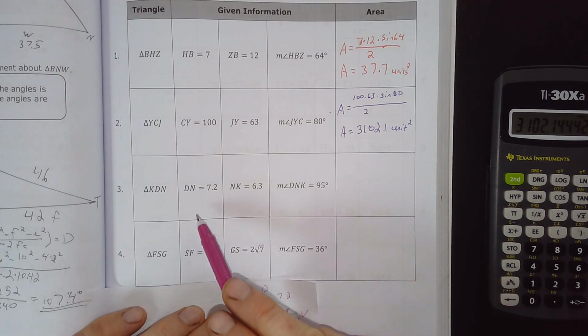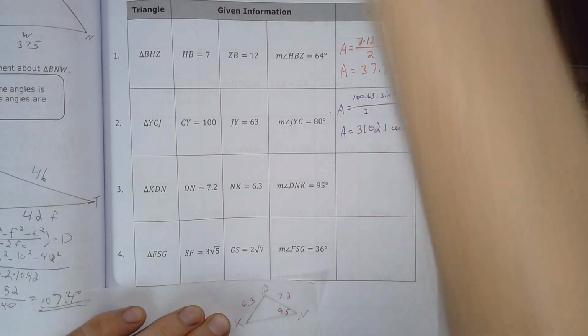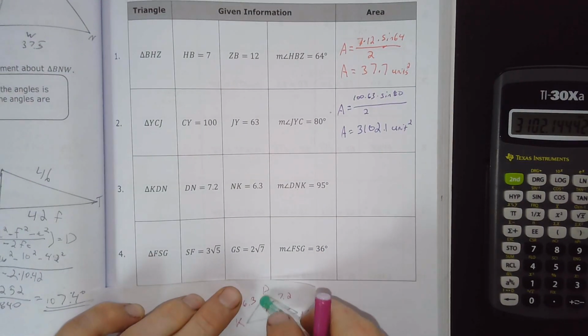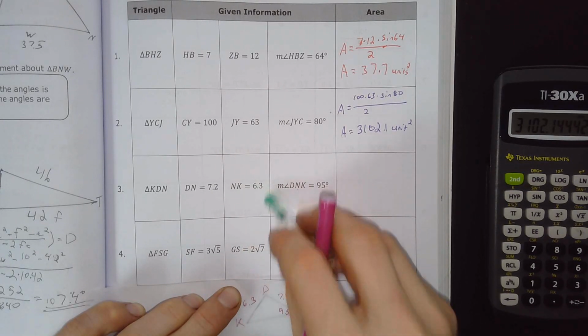Let me see if I got everything right here. Oh, this isn't right. I transposed my stuff wrong. DN is opposite of K. Okay. NK is opposite of D.